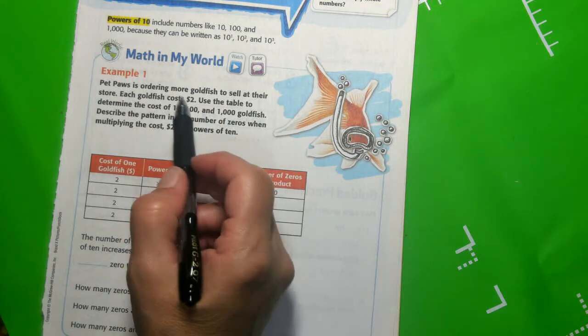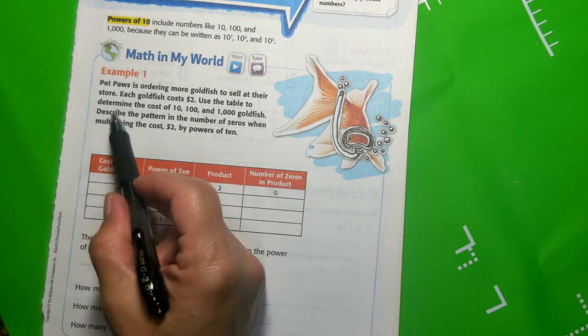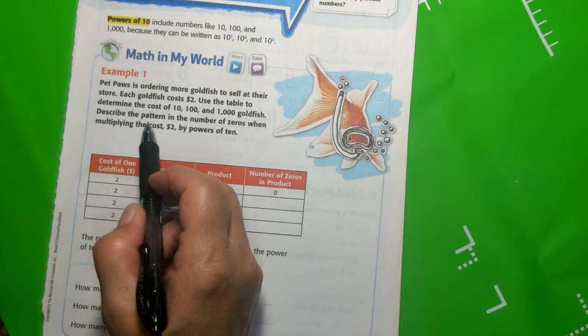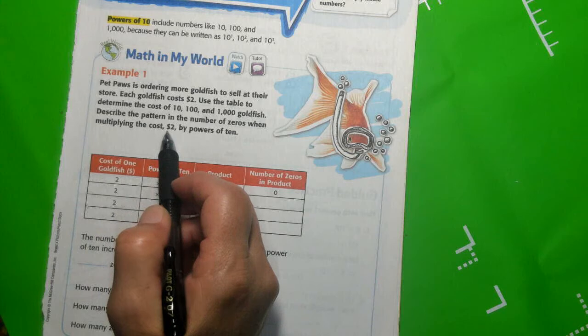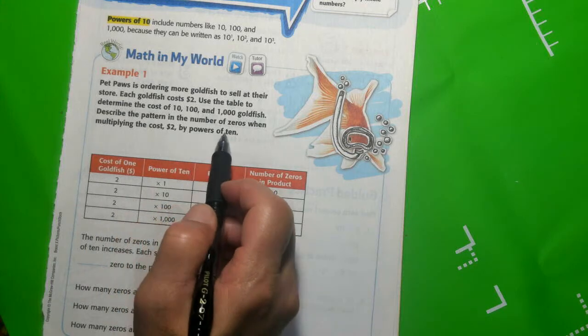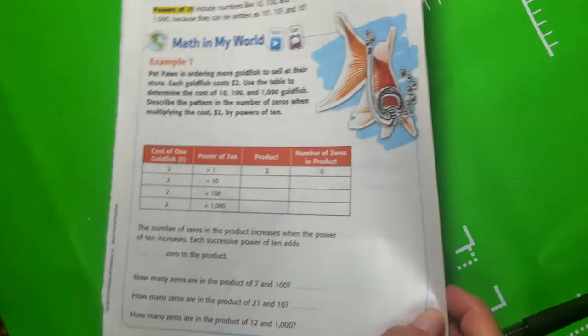I have to figure out how much it costs if they're $2. That's so hard, but it's not. Watch. Describe the pattern. So we're looking at patterns in the number of zeros when multiplying the cost $2 by powers of 10. All right, so I think you guys could do this.